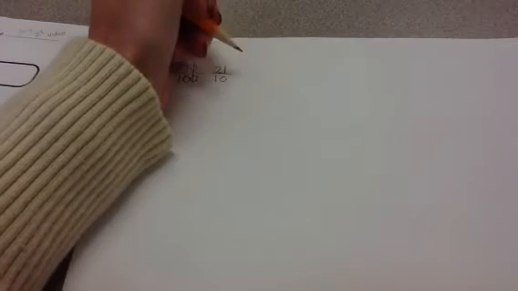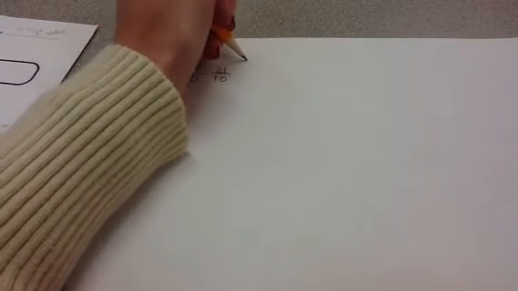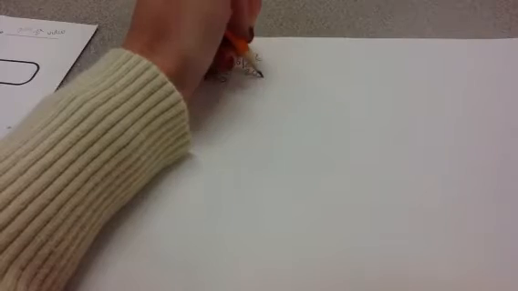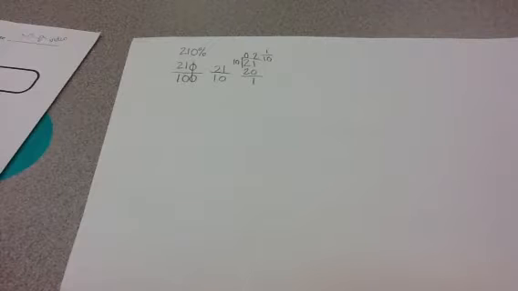Well, if you think about money, that's like having 21 dimes. That's over $1, just like this is over 10. If you divide, you can do that work. We know that we're going to go in 2 times and have 1/10 left over. From here, it's really easy to create the decimal.